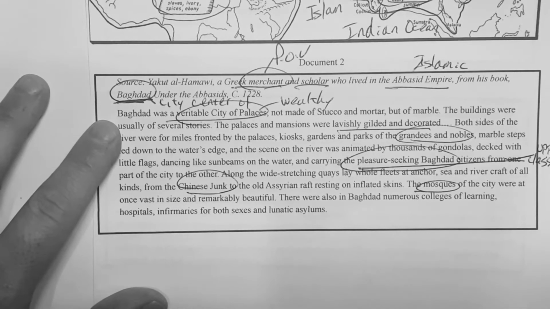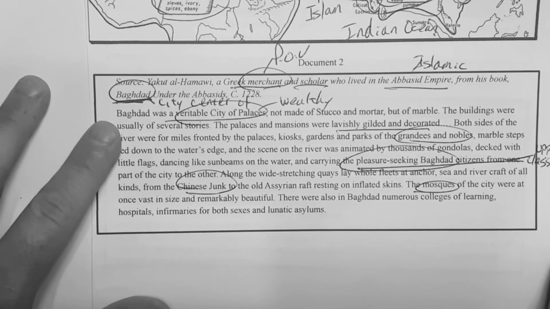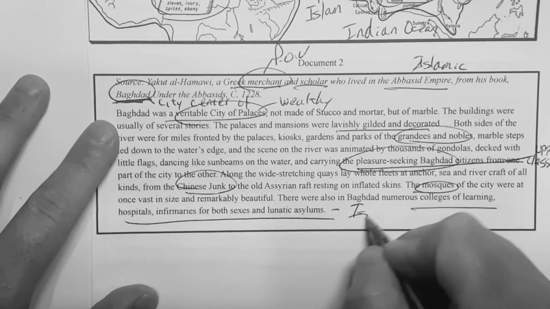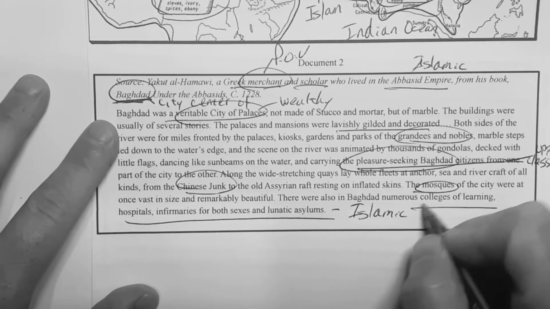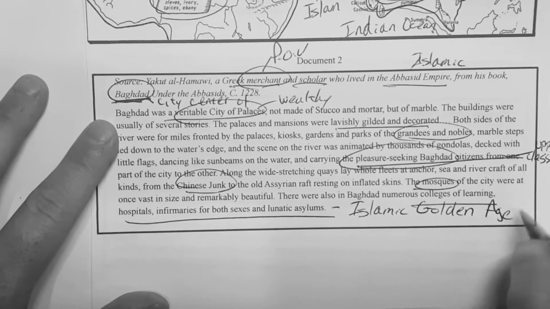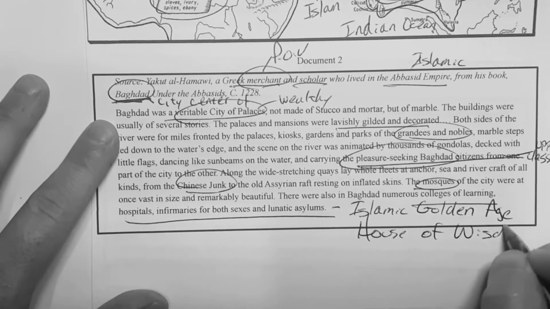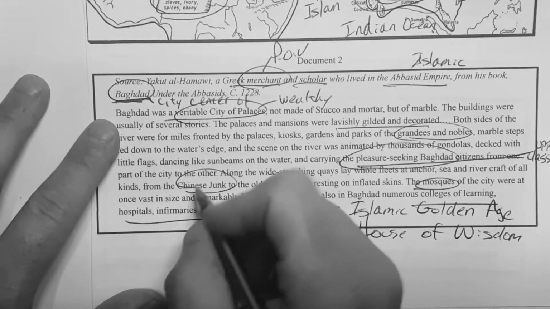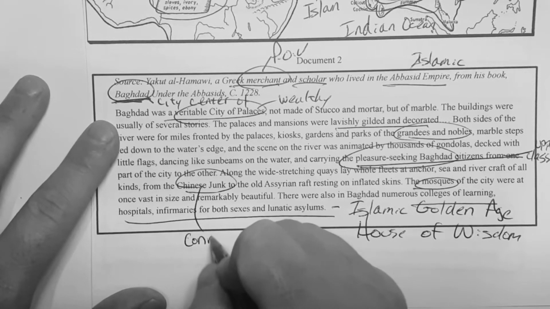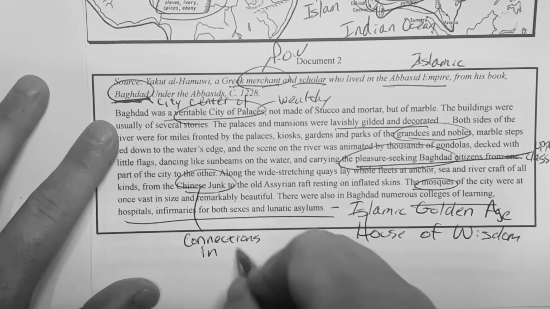The mosques of the city were at once vast in size and remarkably beautiful. There was also in Baghdad numerous colleges of learning, hospitals, infirmaries. All right, this is the Islamic Golden Age, if you remember, from Unit 1 in the Abbasids, right? The House of Wisdom. All right, this is where you have to make those connections yourself. Okay, it's interesting that the Chinese junk, so this shows the connection between East Asia and the Indian Ocean.